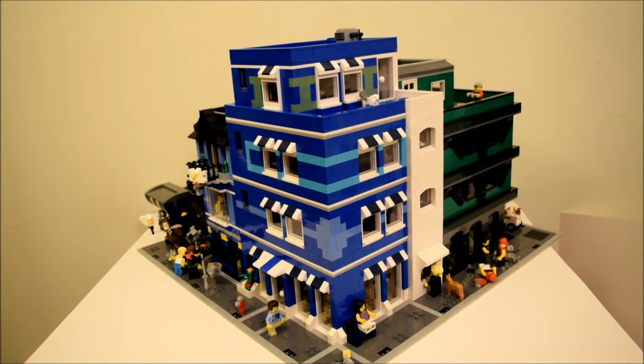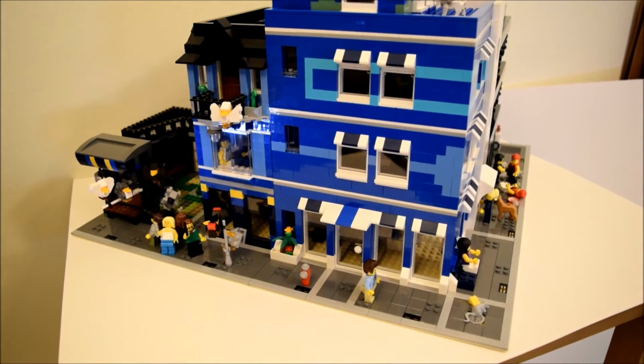Basically, it's a LEGO City tour done one street at a time. On this particular street corner, we have three of my modular MOCs: The Green Room, the Pocket Park, and the cornerstone of this street corner, the Corner Apartments.